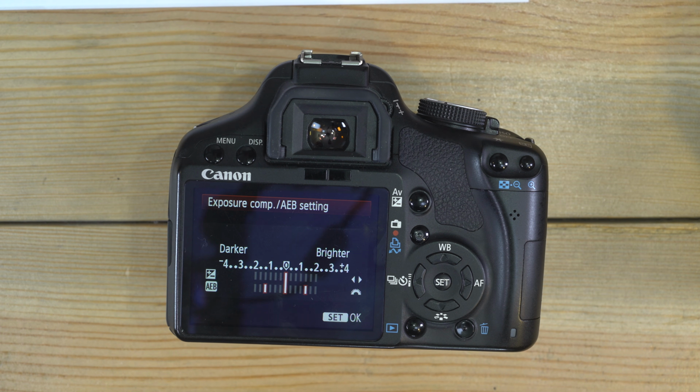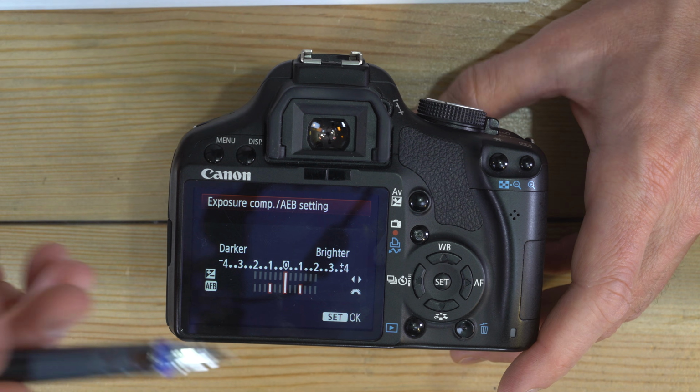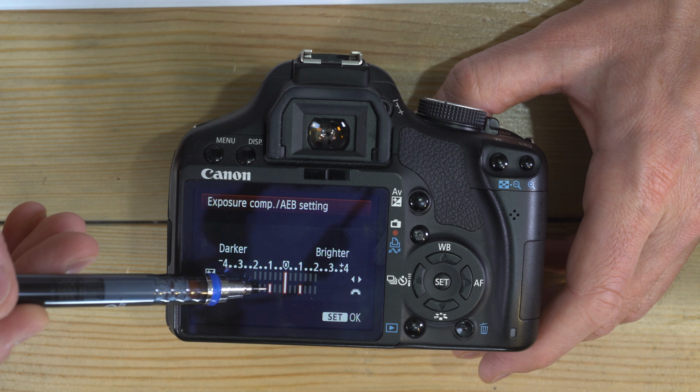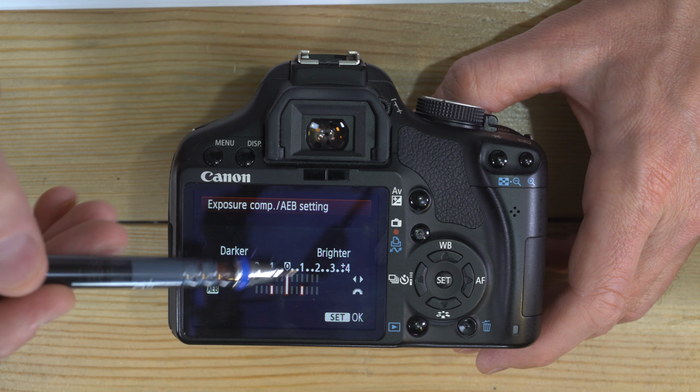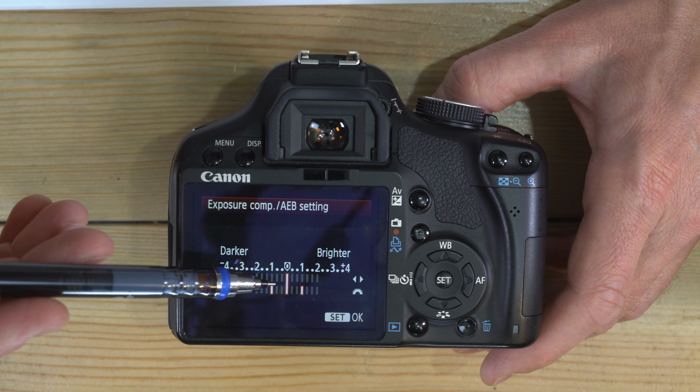So how is this used? Let's say that you are taking a photo in the snow. Okay, and you know that the snow is going to throw off your meter, but you don't know exactly how. So if you auto exposure bracket, you'll get 2 shots that aren't going to turn out, but one of them should. You can also use this to create different effects.